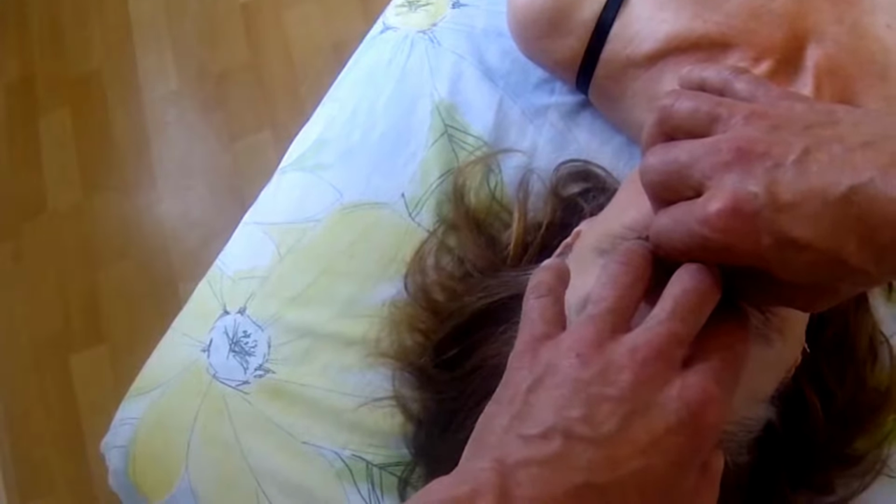So once you allow that and you get the sense of it, you're actually involving the tissue and you're actually asking the tissue to relax, you're asking the tissue to relate to your touch.